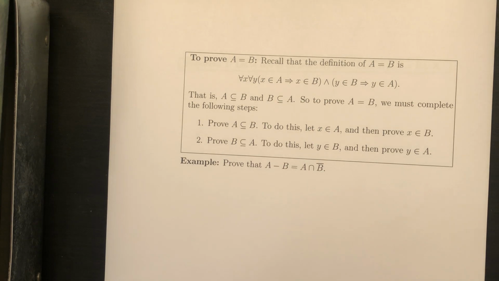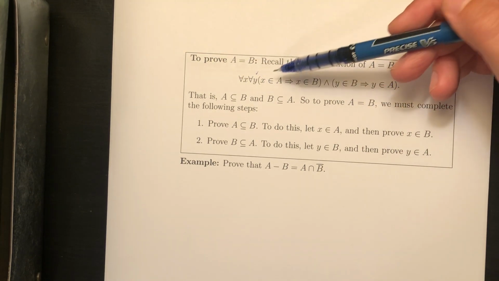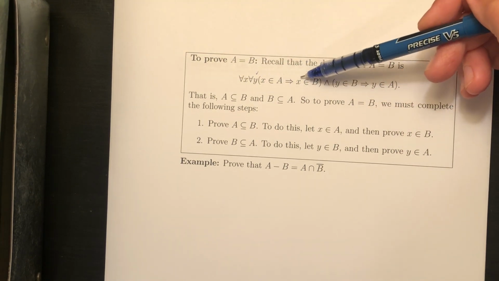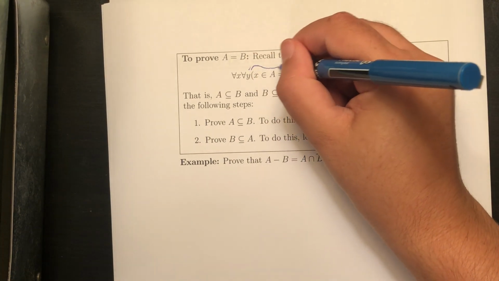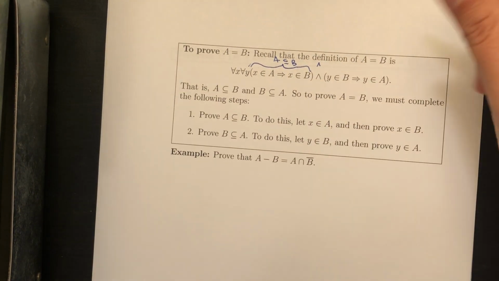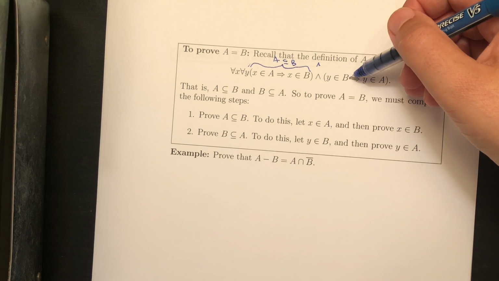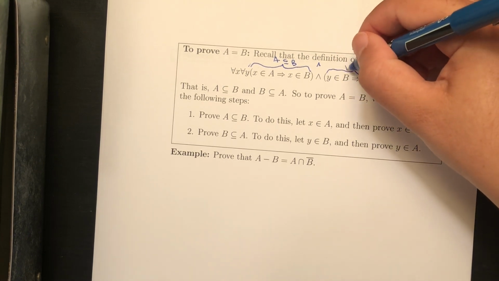For now, I also want to talk about how do we show that two sets are equal. In fact, this is just an extension of what we did in the last example, because the definition of A equals B is as follows. It says, for every X, if X is an element of A, then X is an element of B. In other words, this statement is basically saying that A is a subset of B. And for every Y, if Y is an element of B, then Y is an element of A. Well, this is just saying that B is a subset of A.